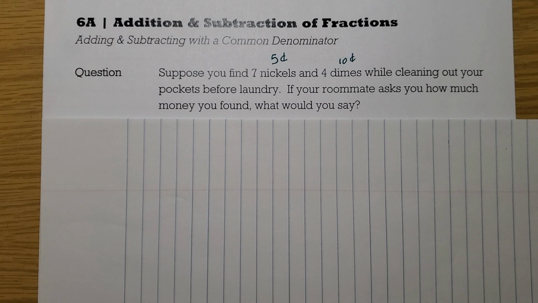Let's say you find 7 nickels, and just a reminder, nickels are worth 5 cents each, and you find 4 dimes, and a dime's worth 10 cents each. So you find 7 nickels and 4 dimes while you're cleaning out your pockets before laundry, and let's say your roommate asks you, how much money did you find? So how would you respond? Think for a minute, how would you answer your roommate's question?